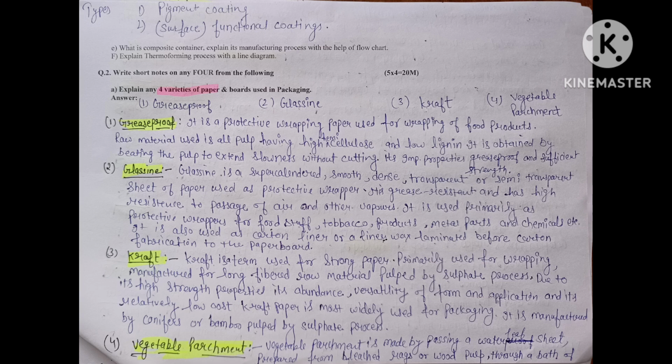Question number 2. The first question is: explain any 4 varieties of paper and board used in packaging. So here are 4 varieties of paper: grease proof paper, glassine paper, kraft paper, and vegetable parchment.